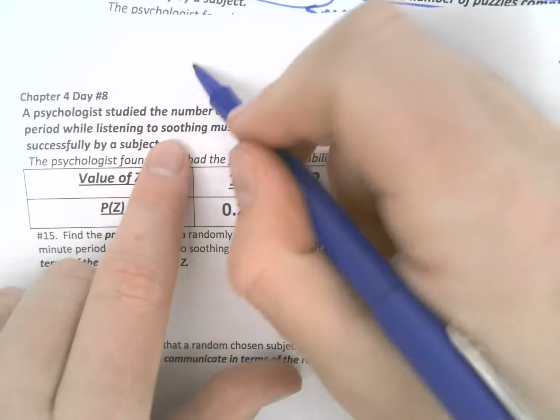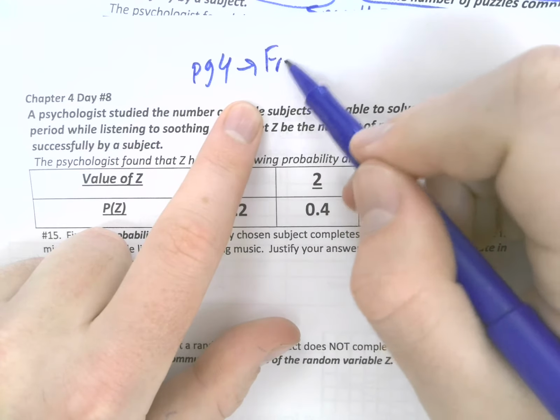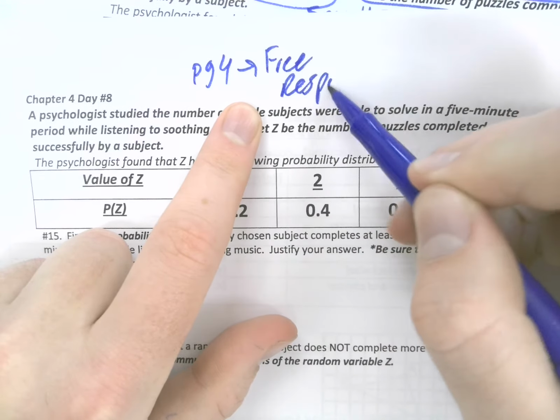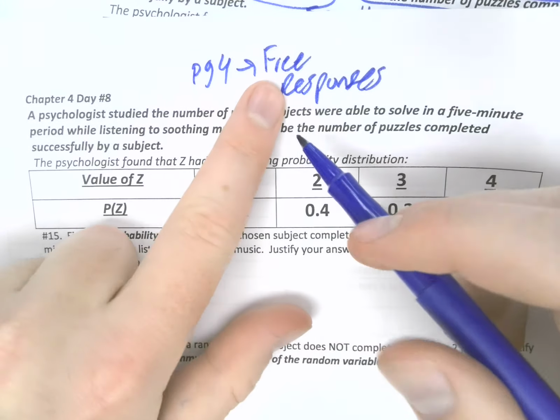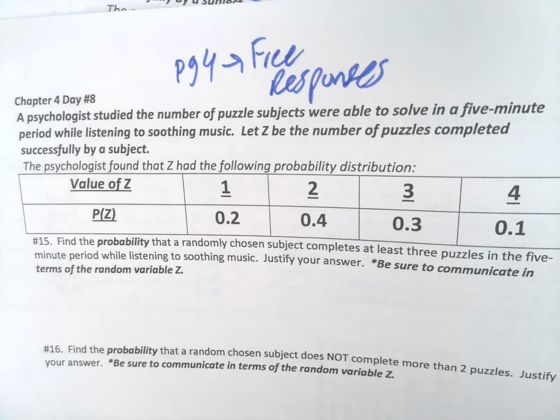Now, for page 4, guys, this is going to be one of our free responses. So this is a big problem right here. This is going to be one of our free responses. It's going to be really the last part of our test. And these can seem a little challenging till you really break them down.